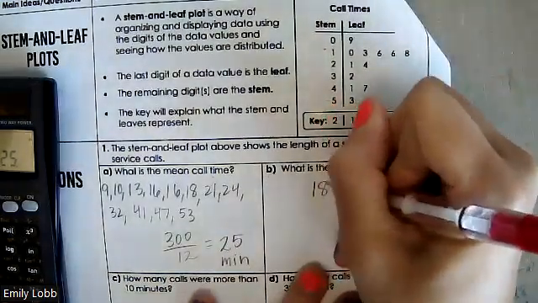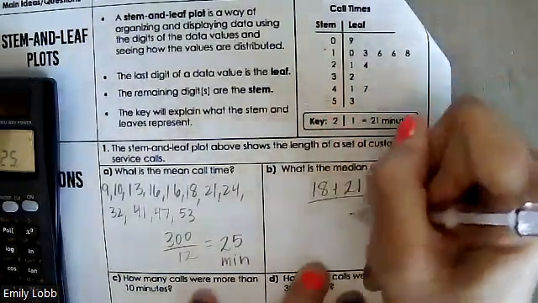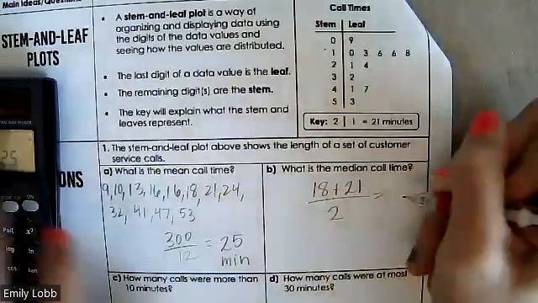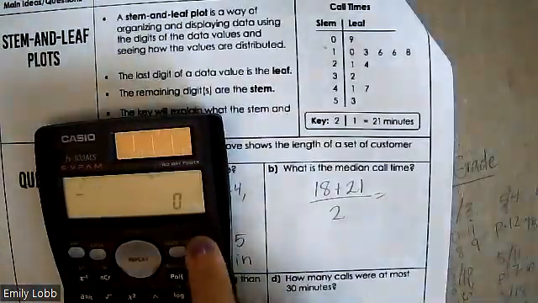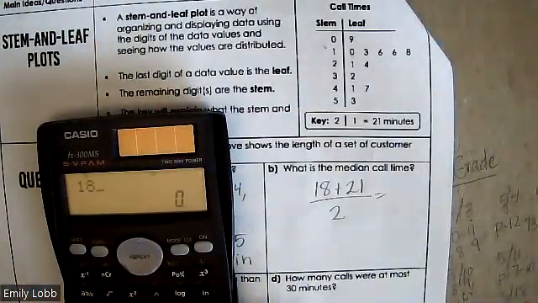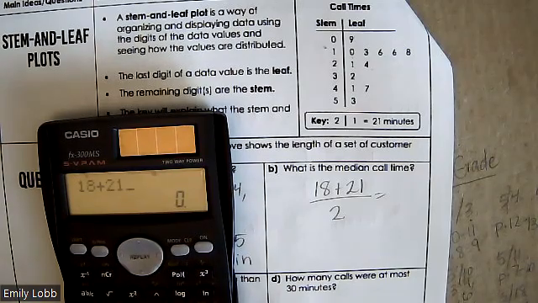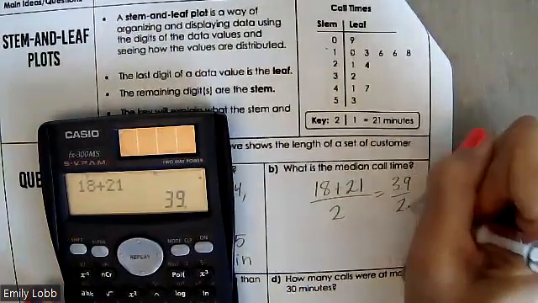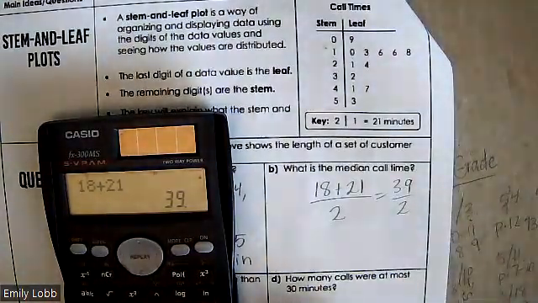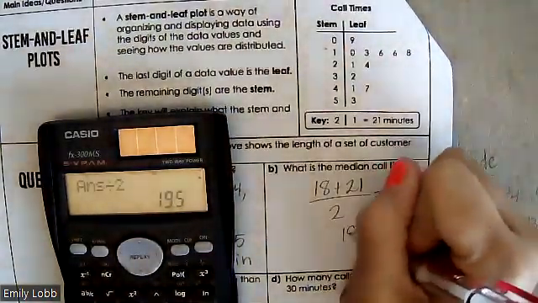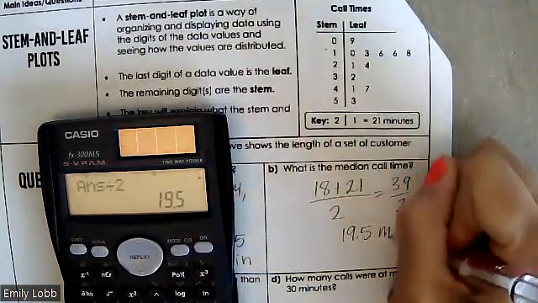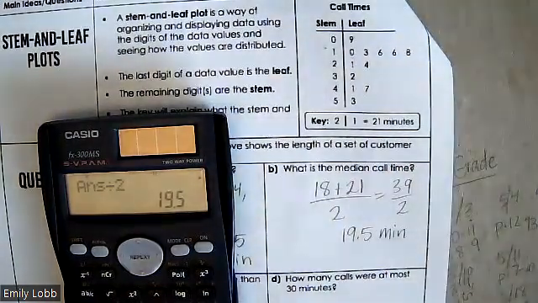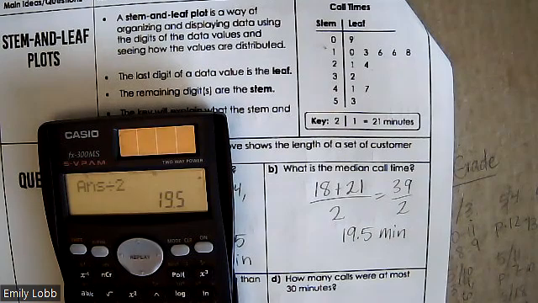So I would have to say 18 plus 21 divided by 2. If I have two middle numbers, I need to find the mean of those two numbers. So 39 divided by 2, I'm going to have a half of something, right? 19.5 minutes was the average. No, not the average, the middle call time. The median is the middle.